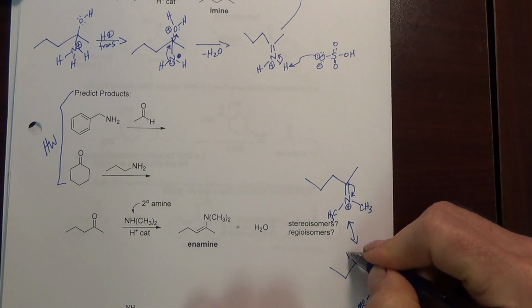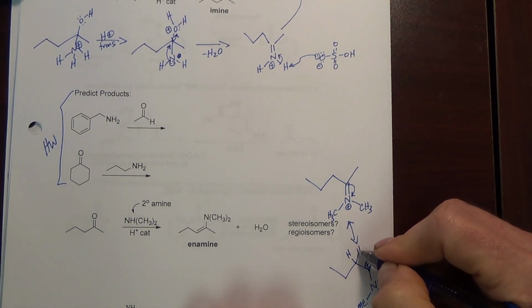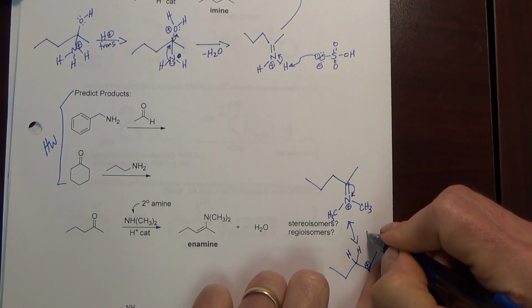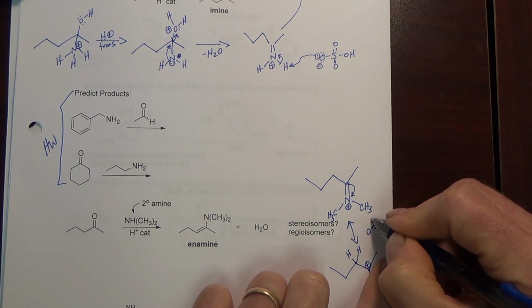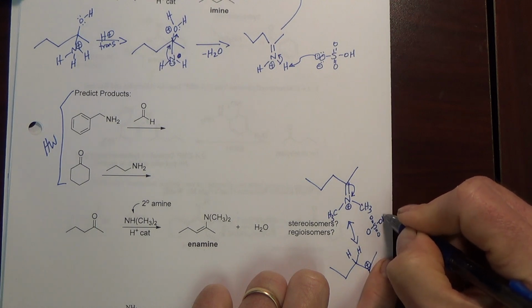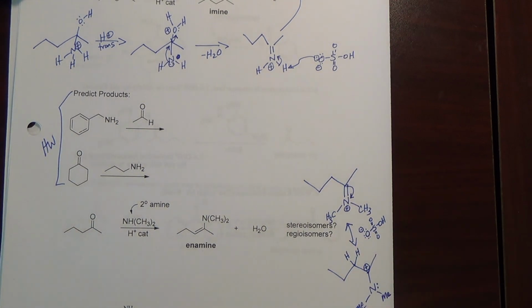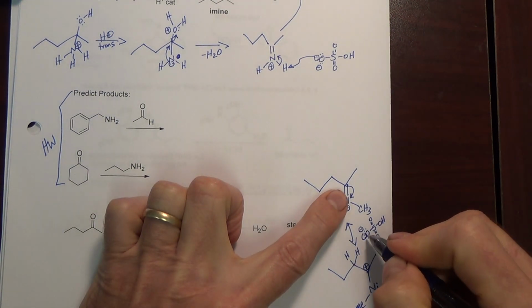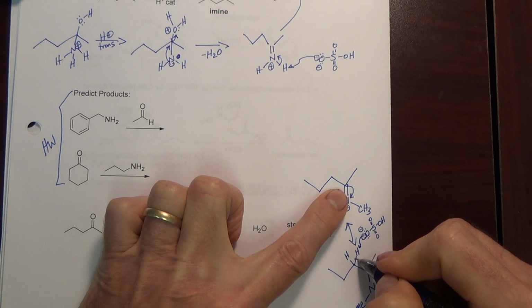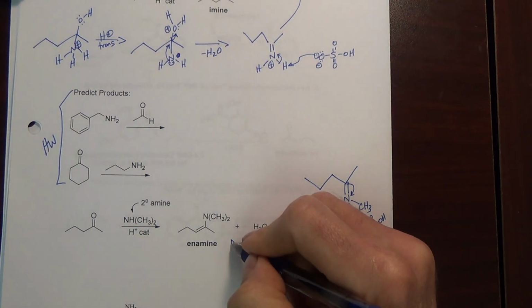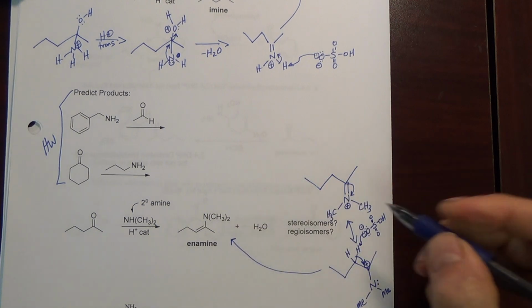But right here we can better envision the weak base taking this H and these electrons moving in, and that gives us our enamine.